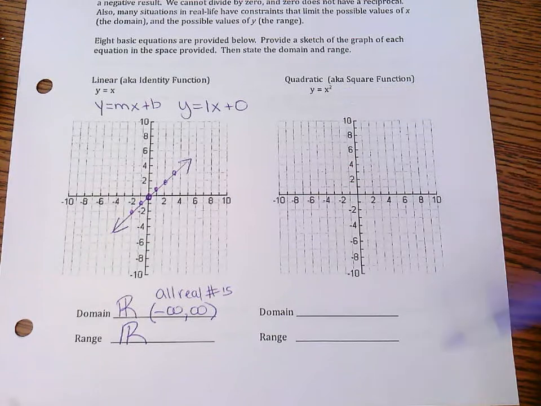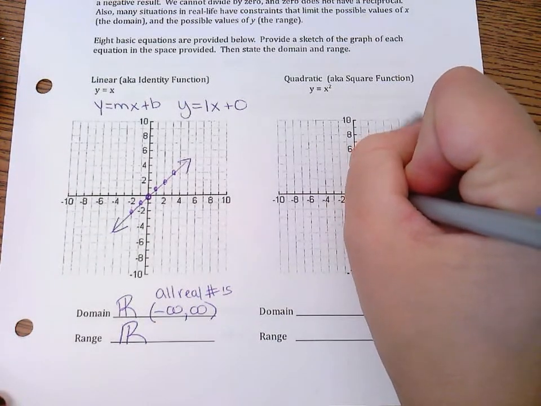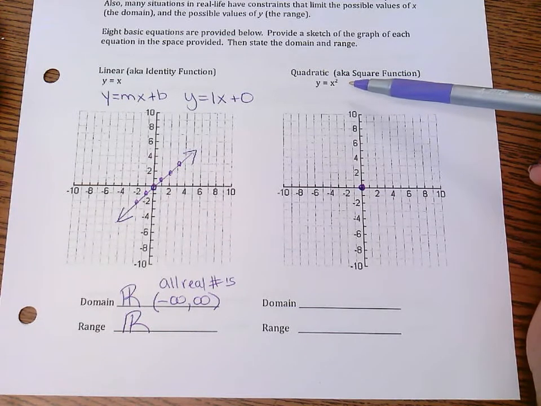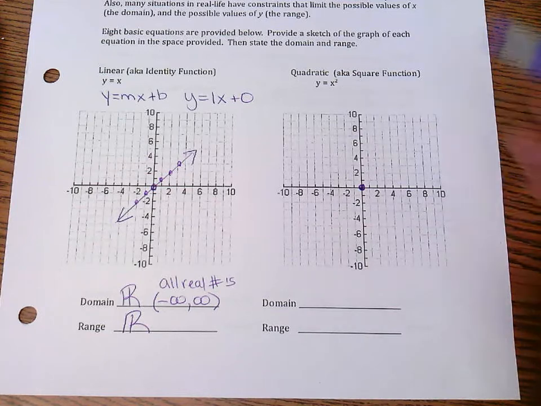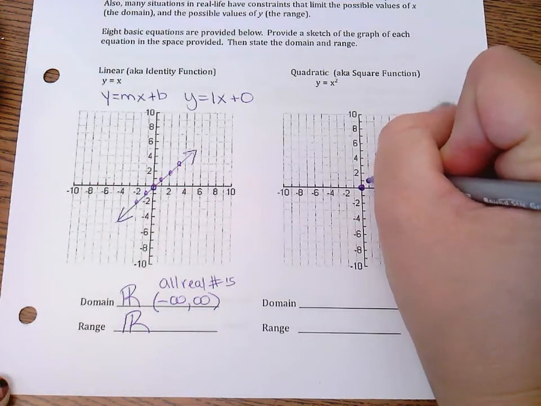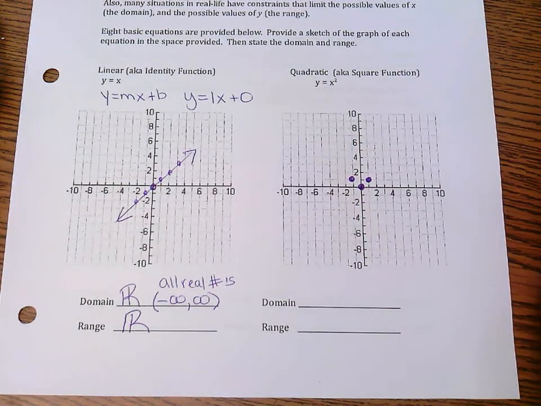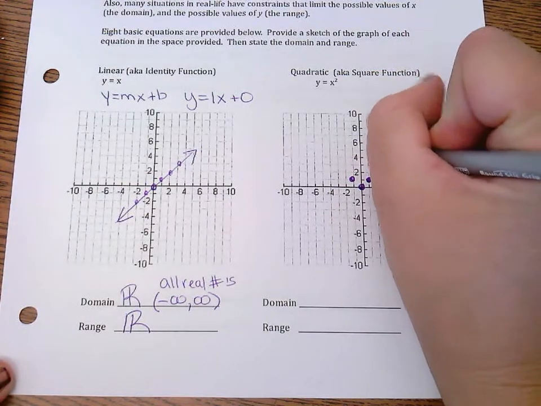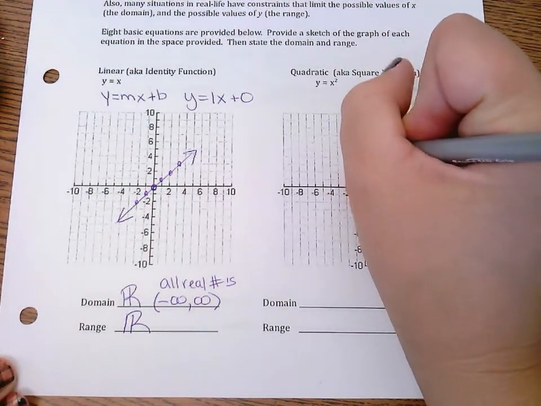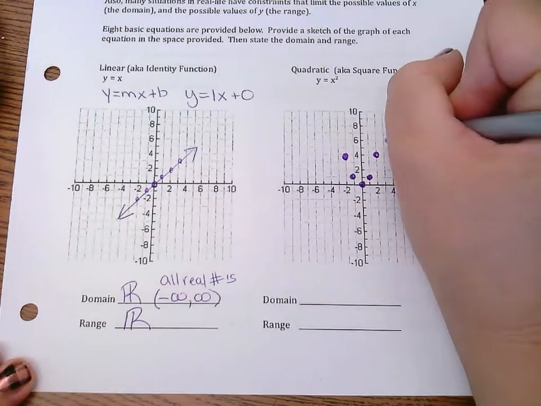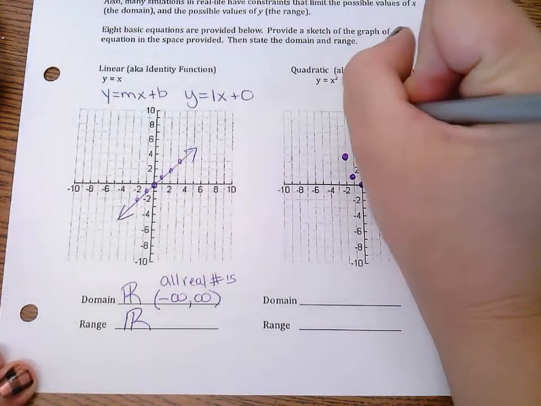So its vertex is at 0, 0, because when you plug in 0, you get 0. And then hopefully you remember from Algebra 2, if you go over 1, 1 squared is 1. Negative 1 squared is also 1, because negative 1 times negative 1 is 1. And what about if I plug in 2? 2 squared is 4, so 2 comma 4 is a key point, as well as negative 2 comma 4. And another key point is 3 comma 9, because 3 squared is 9. So 3 comma 9 and negative 3 comma 9.